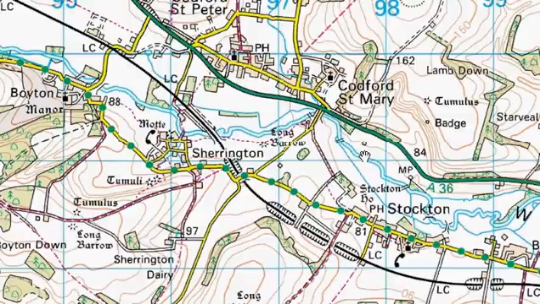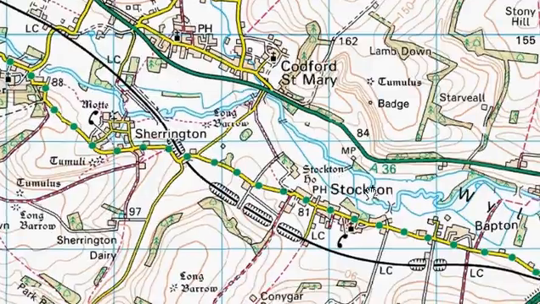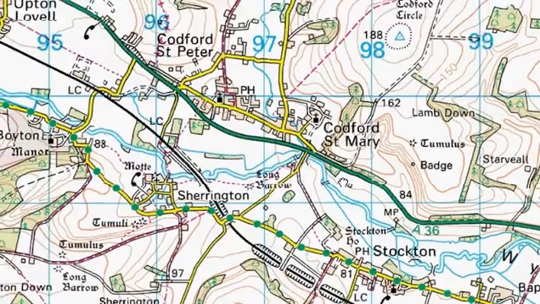The next thing I would do is find a point on the river where I can compare the width of the valley. Well, if we look in this location here, the width of the valley is clearly greater than at this location here. Again, I would use a grid reference to compare the two and turn that into a sentence.